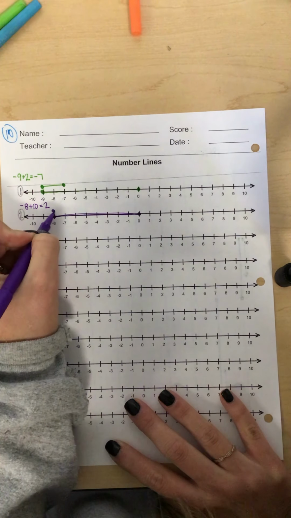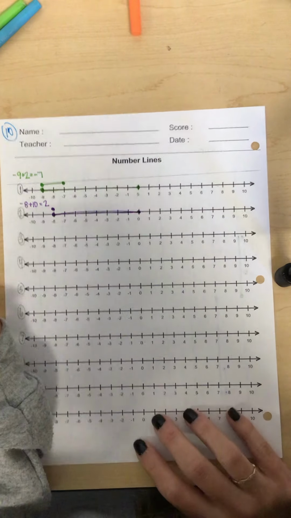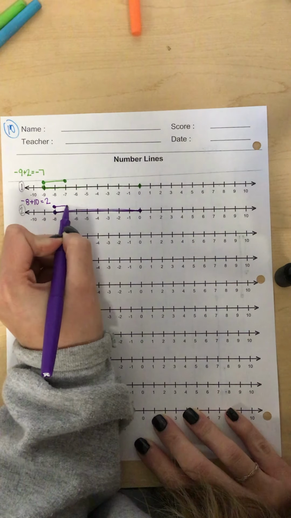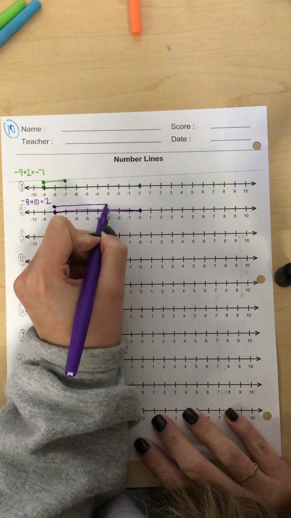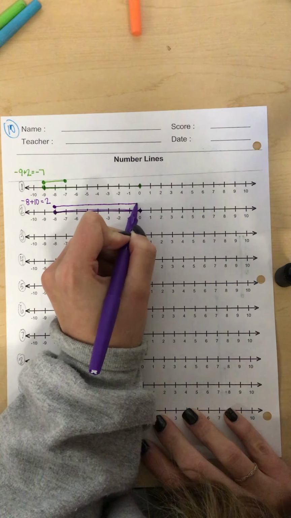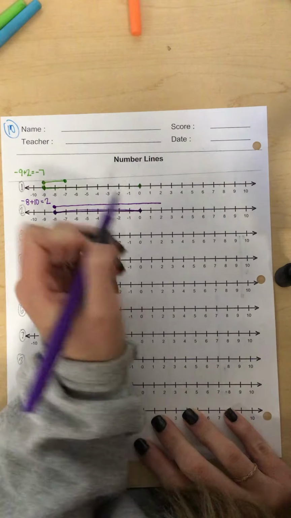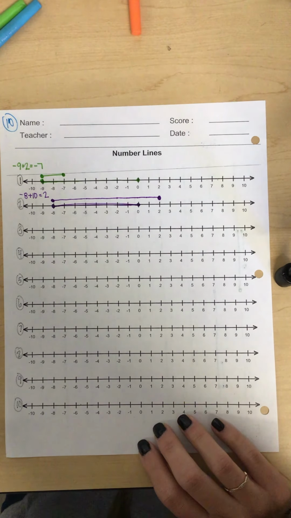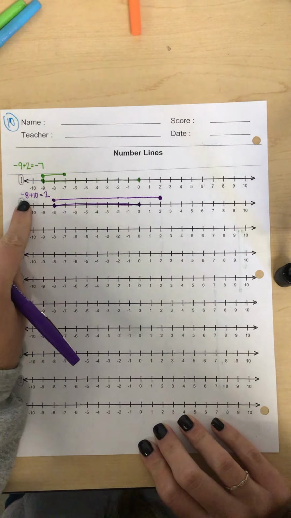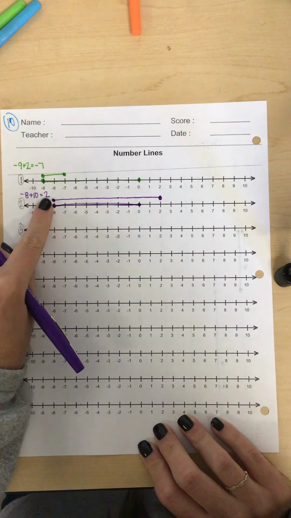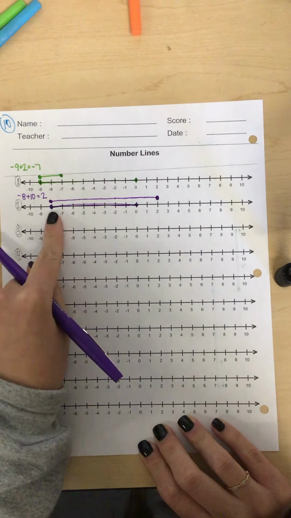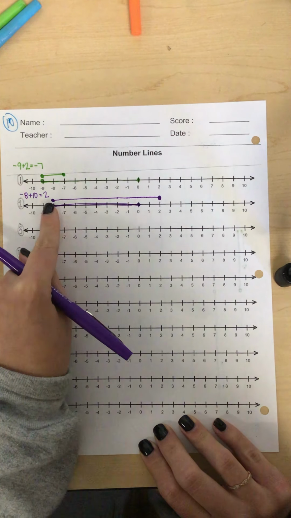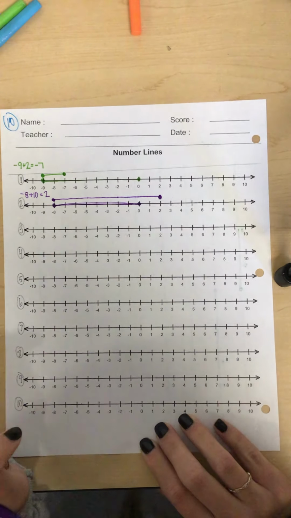It's a positive 10, so we're going to the right 10 spaces. If we go to the right 10 spaces, we would count 1, 2, 3, 4, 5, 6, 7, 8, 9, 10. So we're going to end up at positive 2. So -8 plus 10 equals 2. And we modeled that here, starting at 0, going 8 spaces, then we added 10 spaces back.